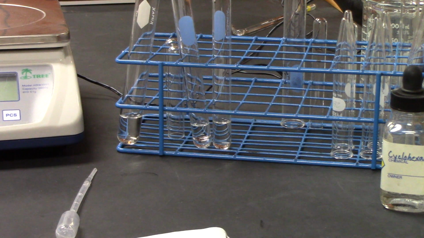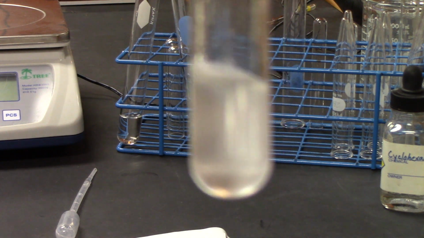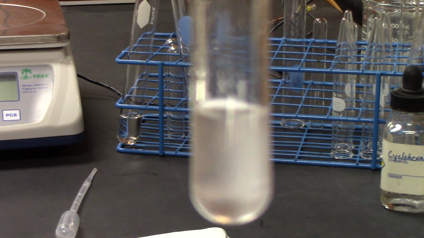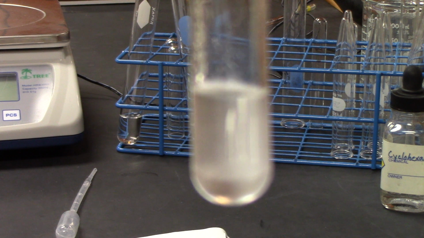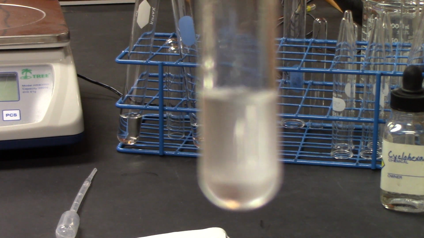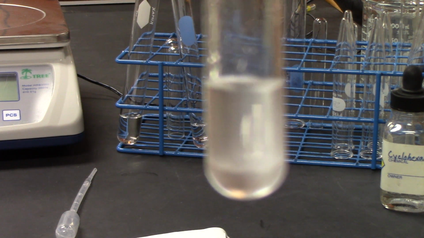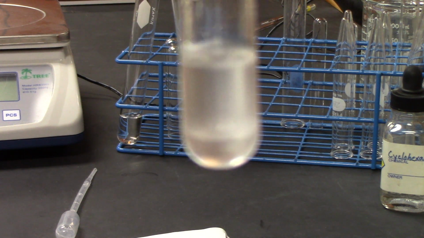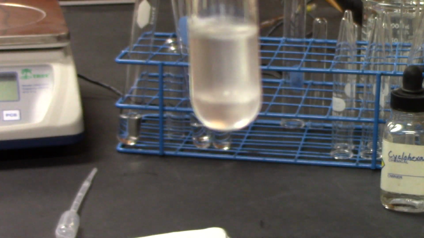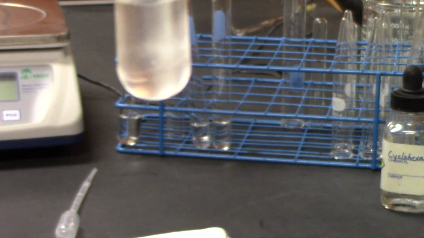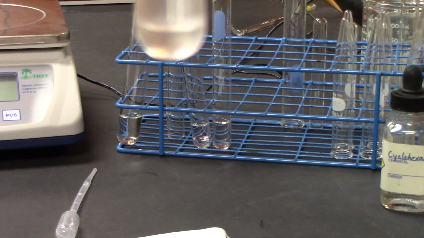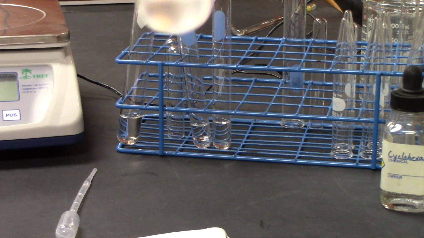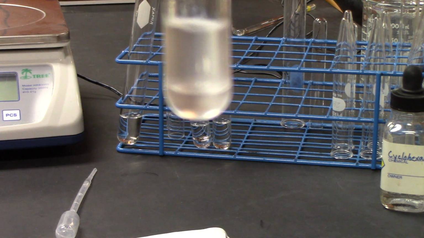And then finally, the third one, okay, I just shook it up. And if you can see, it's cloudy, okay? Now, if I leave this for a second here, let's see. Well, it looks like there could be a layer.